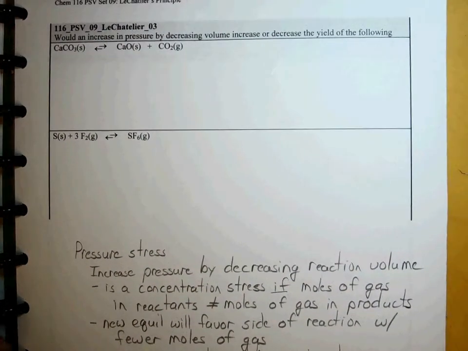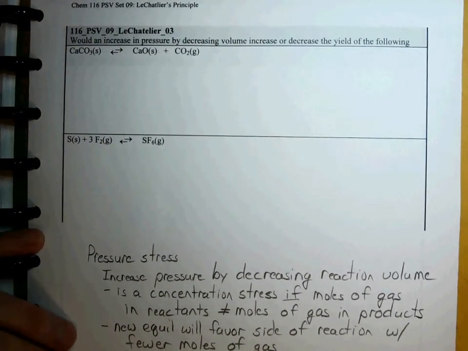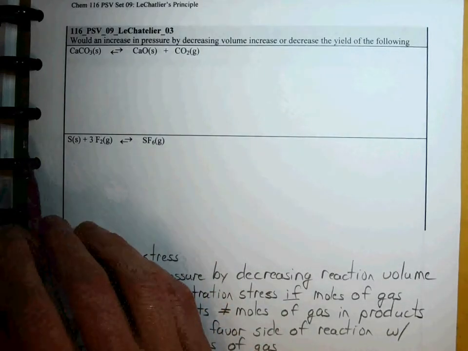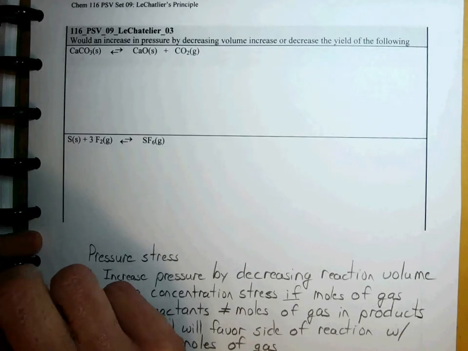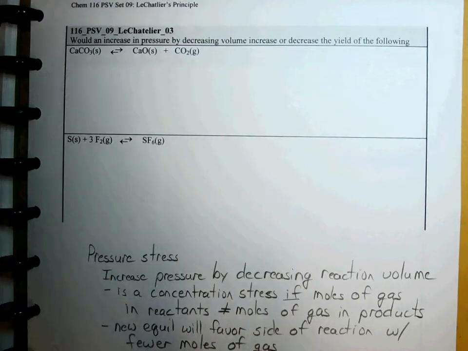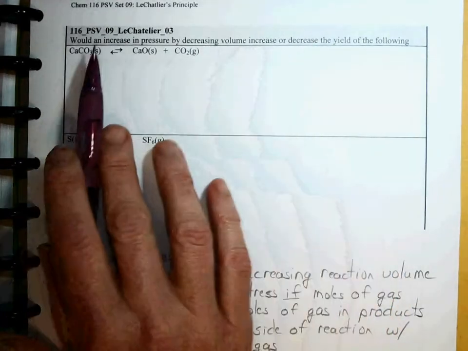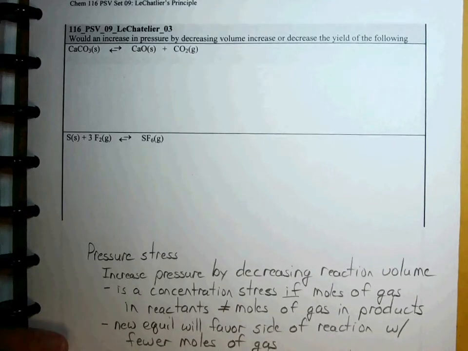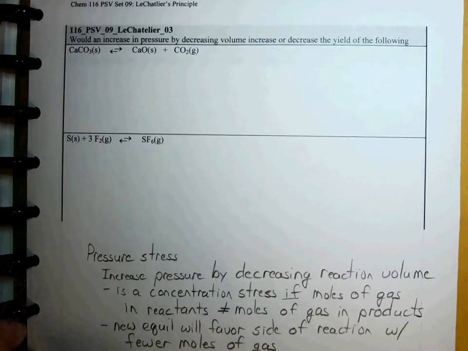Now let's look at this problem. Calcium carbonate going to calcium oxide solid plus CO2 gas. We're going to increase pressure by decreasing the reaction volume. The question is whether or not it increases or decreases the yield of these reactions.